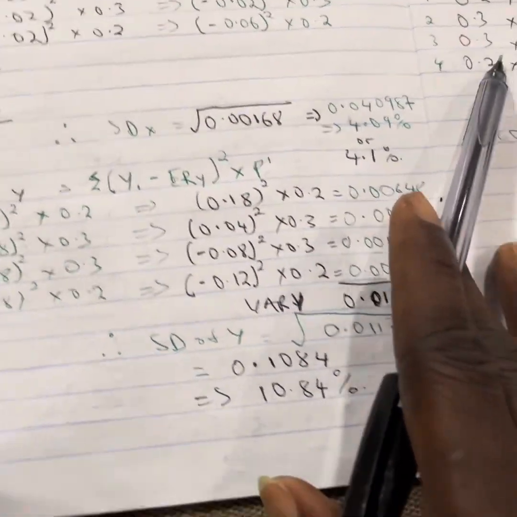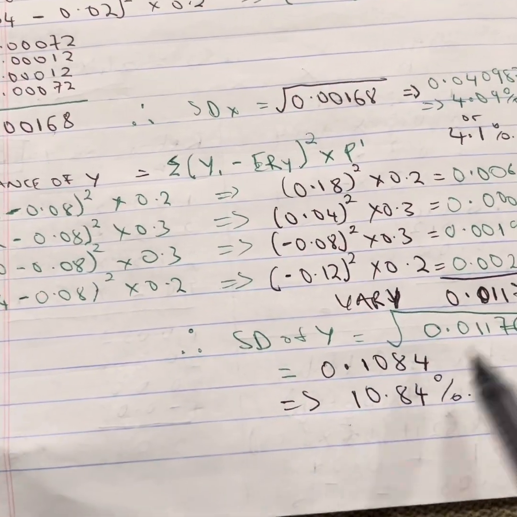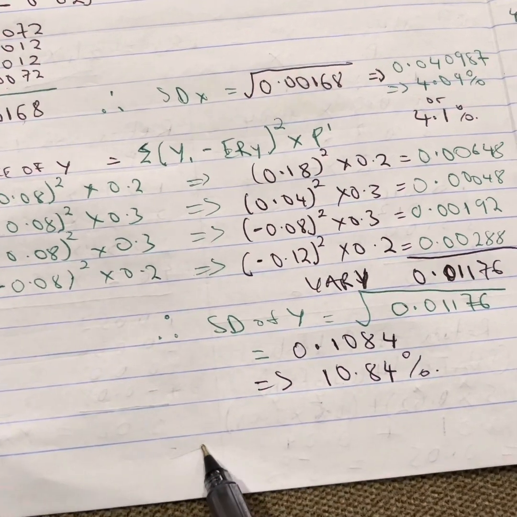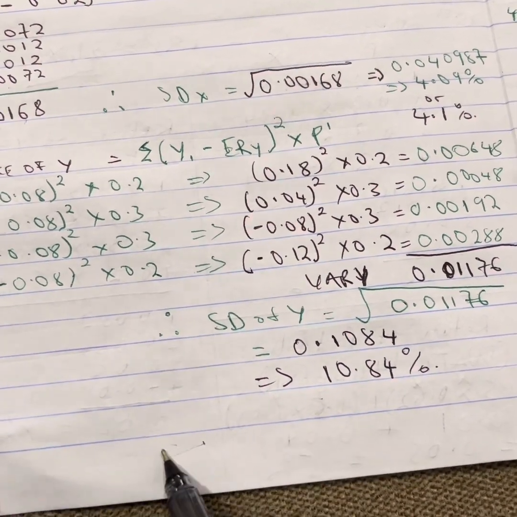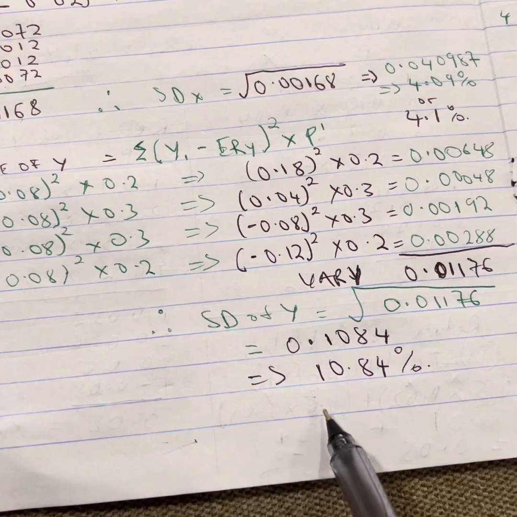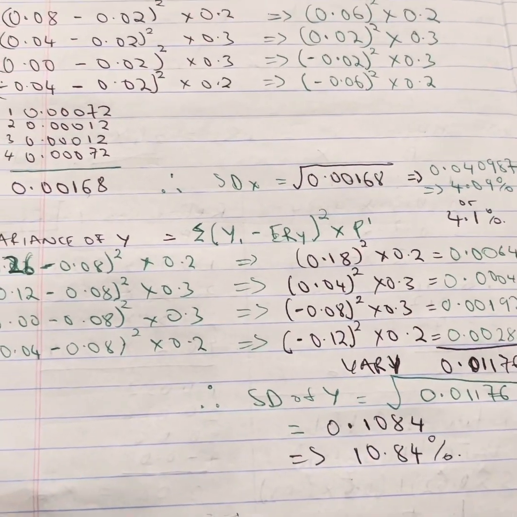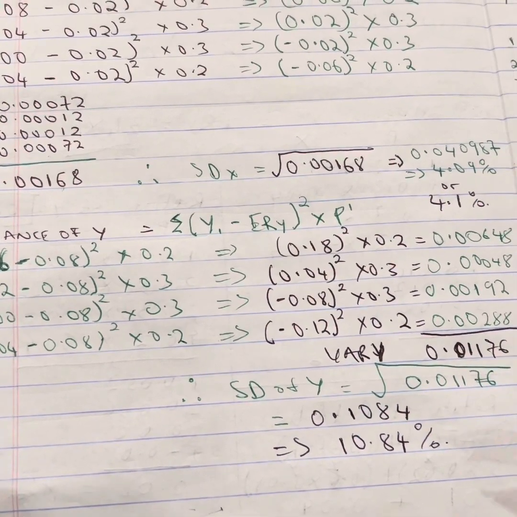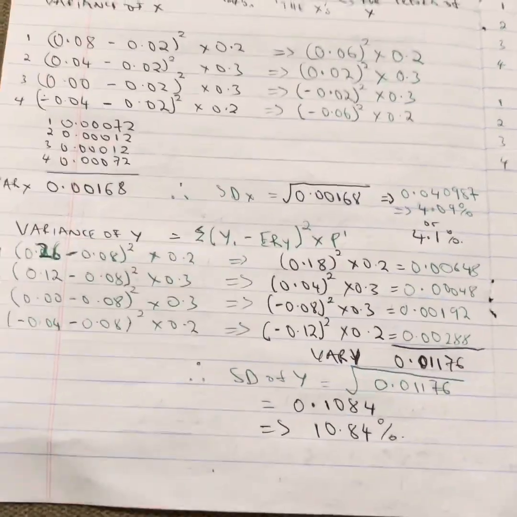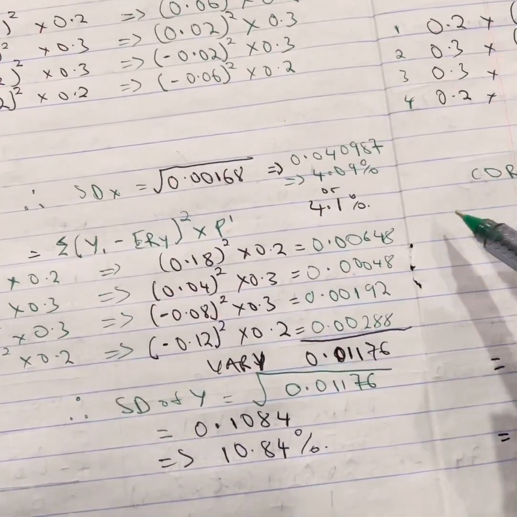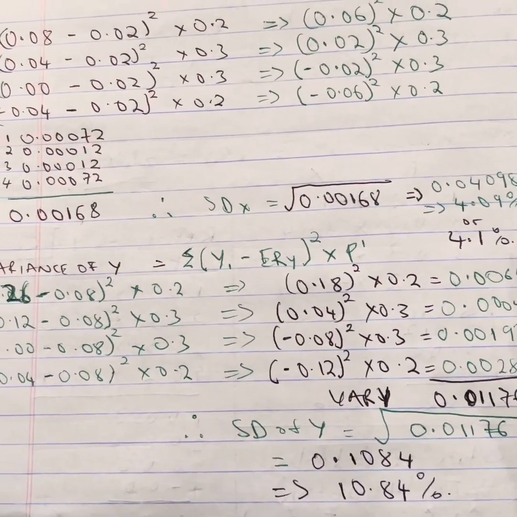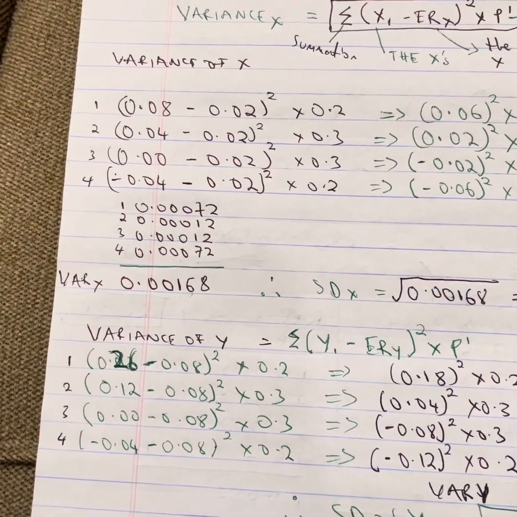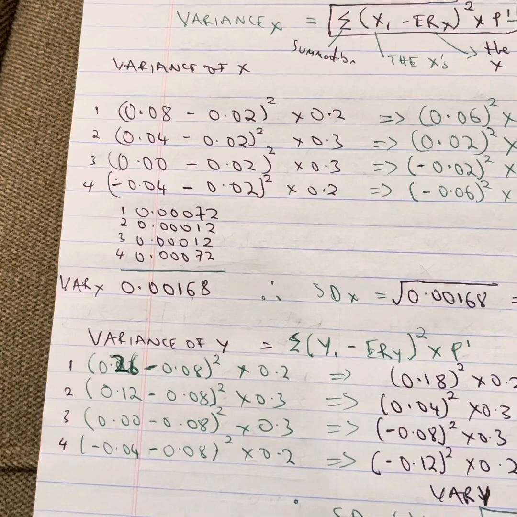And let me draw your mind to something very briefly. We have a concept in finance that the higher the risk, the higher the return; higher risks are associated with higher returns. When we look at the two risks, we see that Y has a higher risk and X has a lower risk. So the risk of X is 4.1%, but its return is 2%.